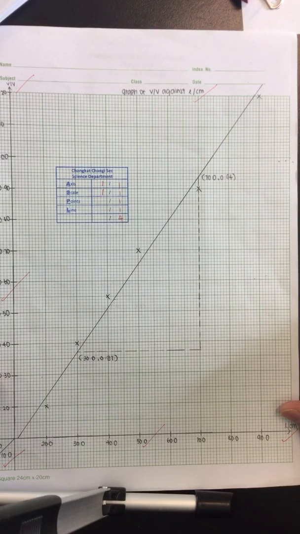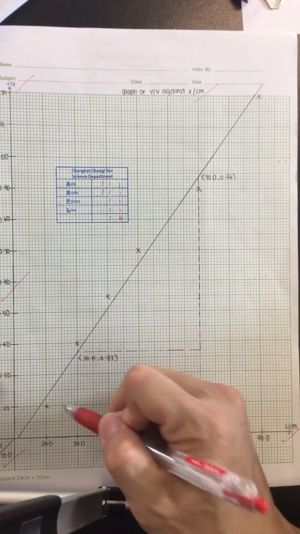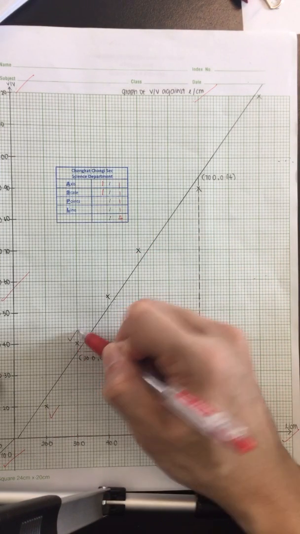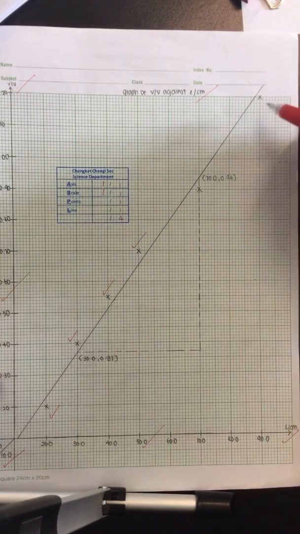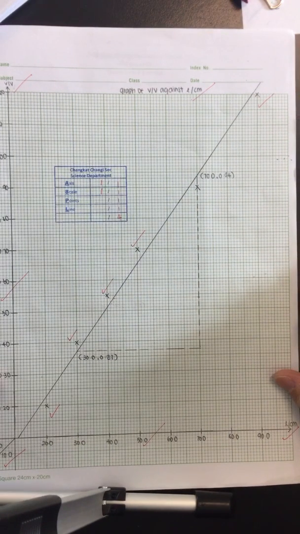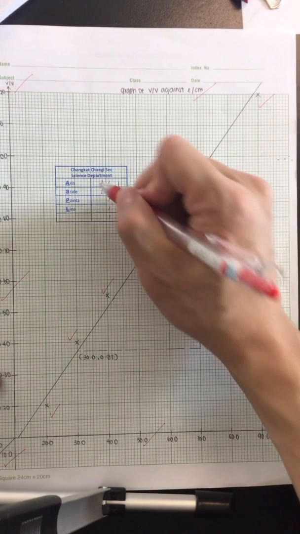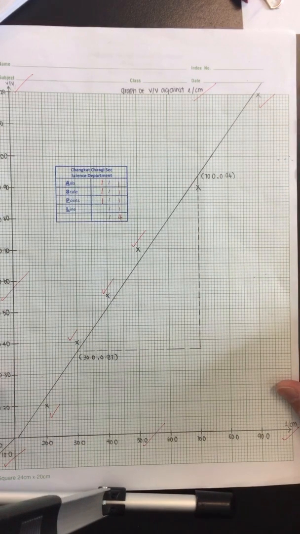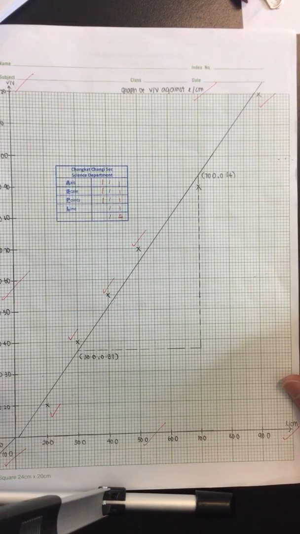Okay, I did a quick check of all the points. The examiner will check your points. Every single point must be checked. So I will check all your points. If it's all correct, there will be 1 mark. Now to tell you the truth, in O level, I will allow for 1 plotting error in 1 point. So don't be careless, okay? If you have 5 points correct, I'll still give you the mark.